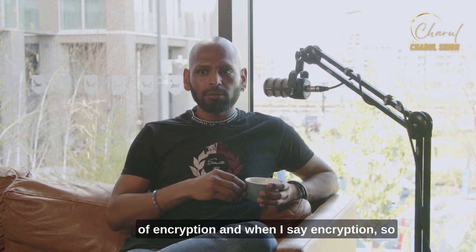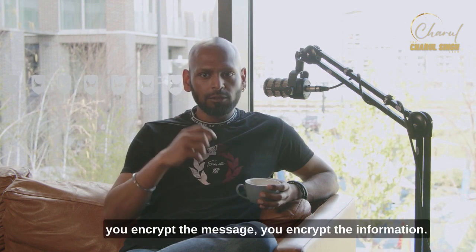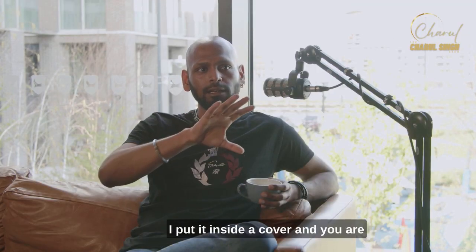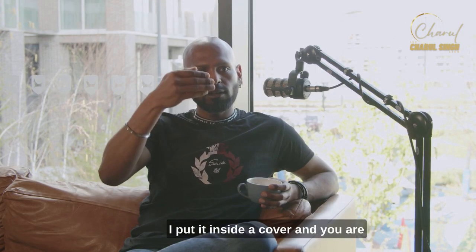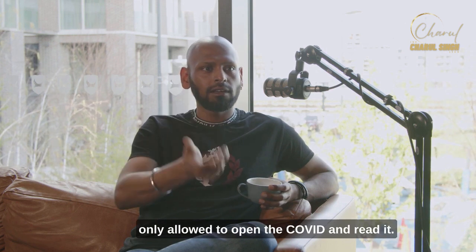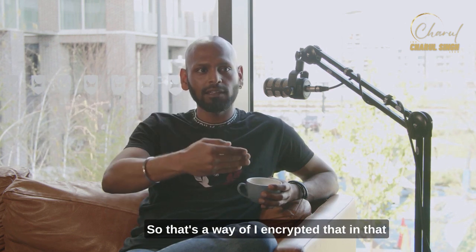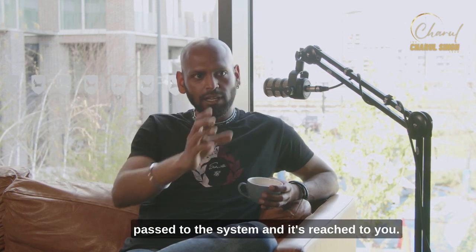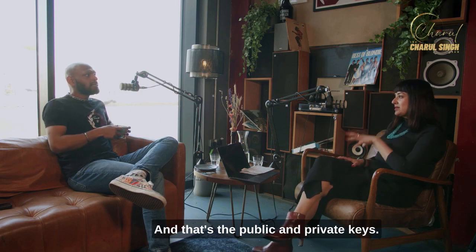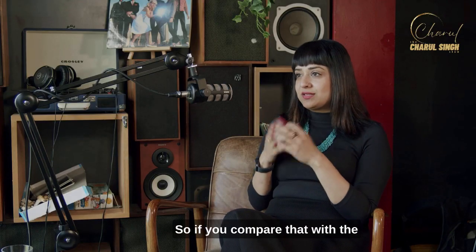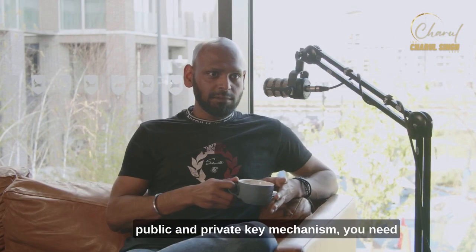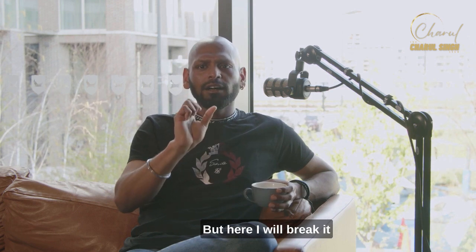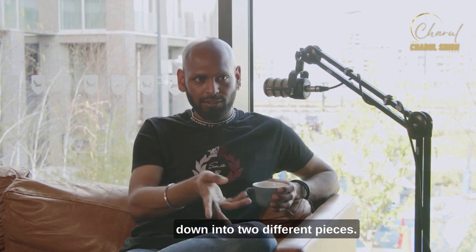When I say encryption, you encrypt the message, you encrypt the information. Let's say I'm sending you a letter, and I put it inside a cover, and you are the only one allowed to open the cover and read it. That's a way of encrypting it in that cover, so no one can read it, and the information passes through the system and reaches you. And that's public and private keys, that whole mechanism. In the public and private key mechanism, you need a key for encryption and decryption. But here, I will break it down into two different pieces.